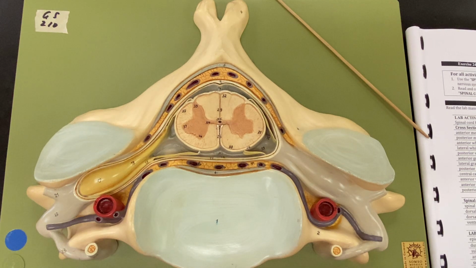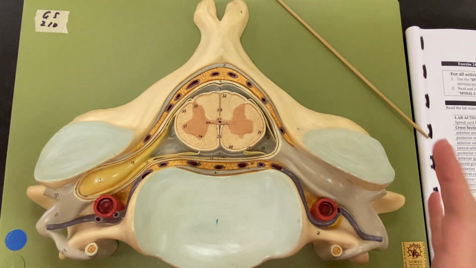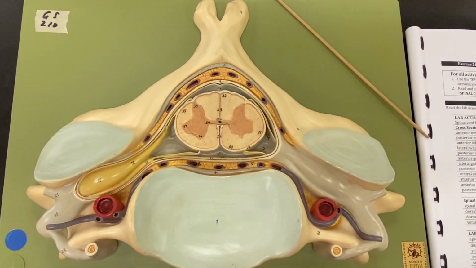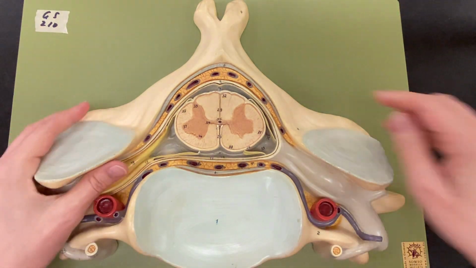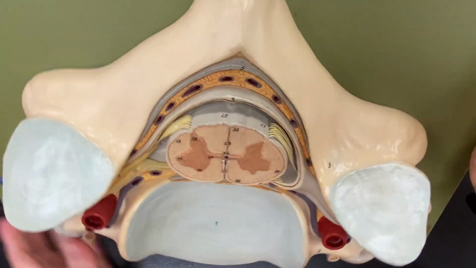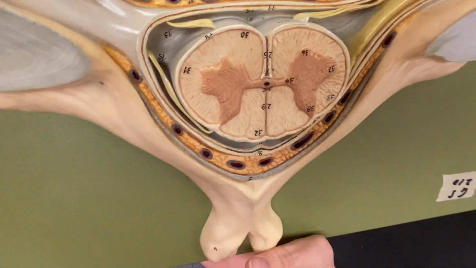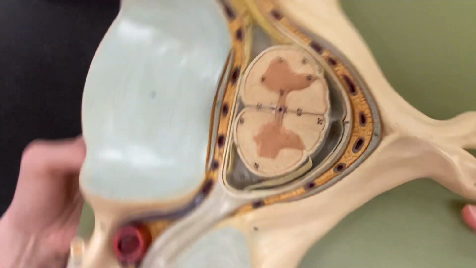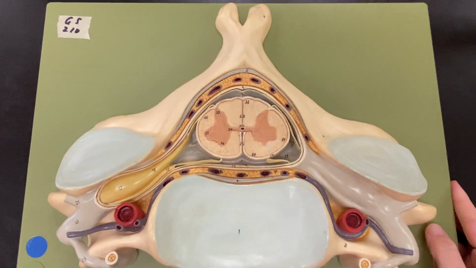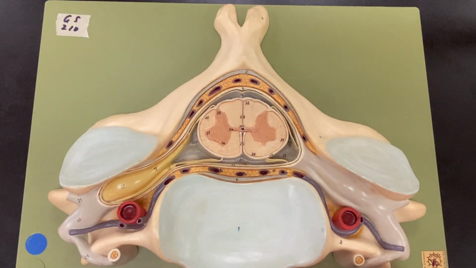And we're going to talk about the spinal cord. So this is, of course, the spinal cord model. And an important thing to note on the spinal cord is which way is up and which way is down. Which way is anterior, which way is posterior, because some of the pictures in your book show posterior up, and some of the pictures in your book show posterior down. So the first question we need to ask is which way is anterior and which way is posterior.